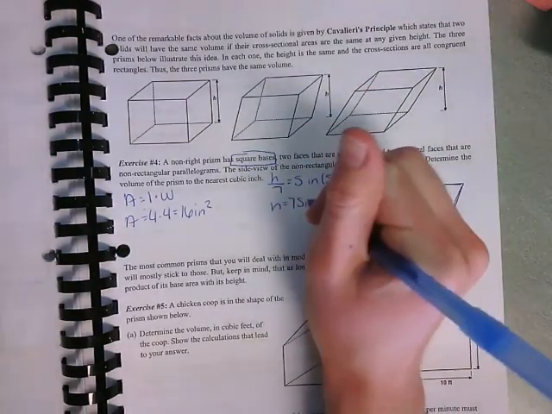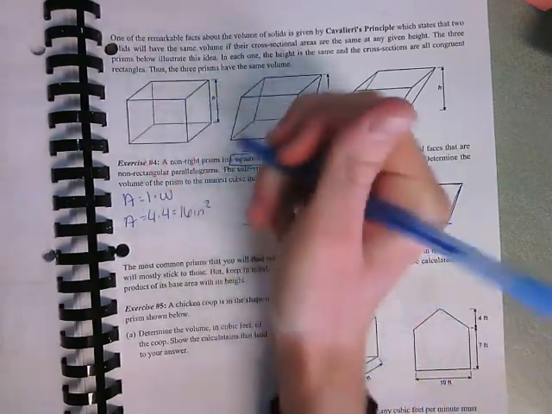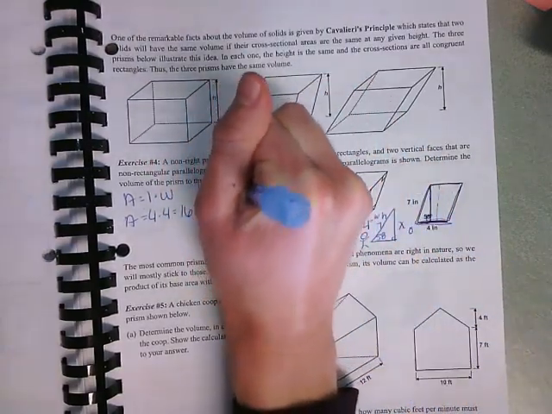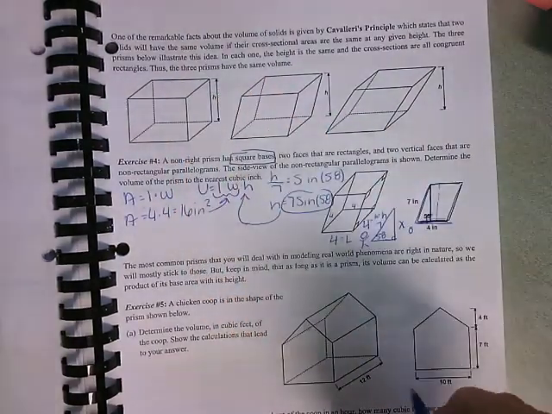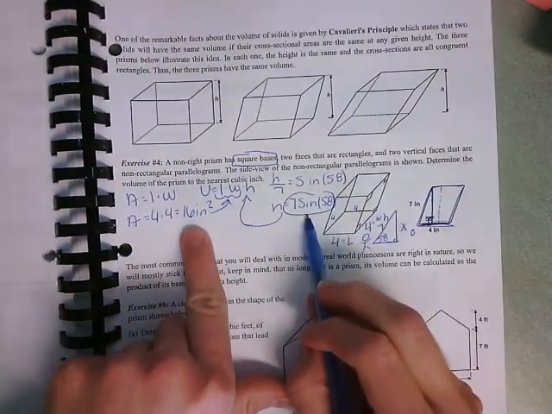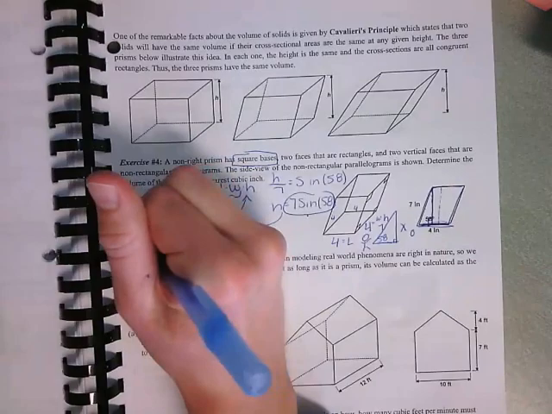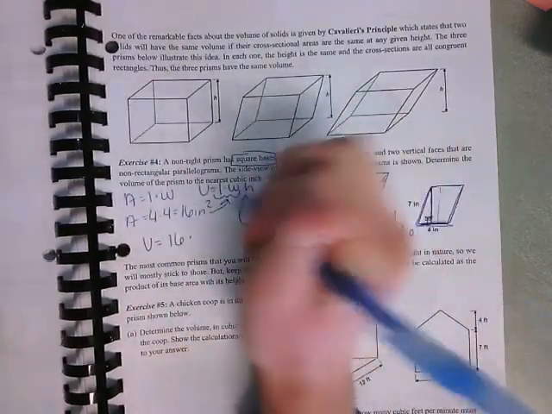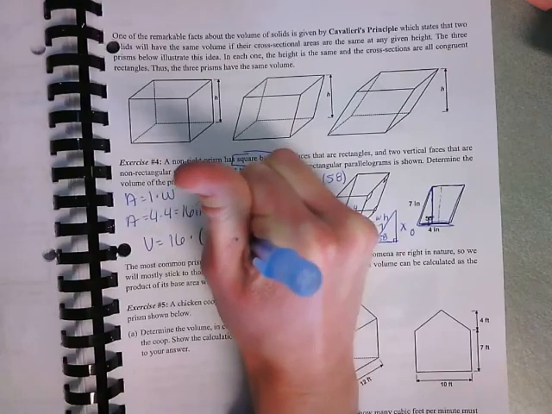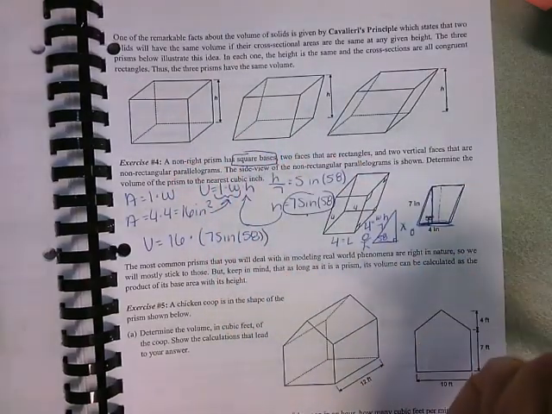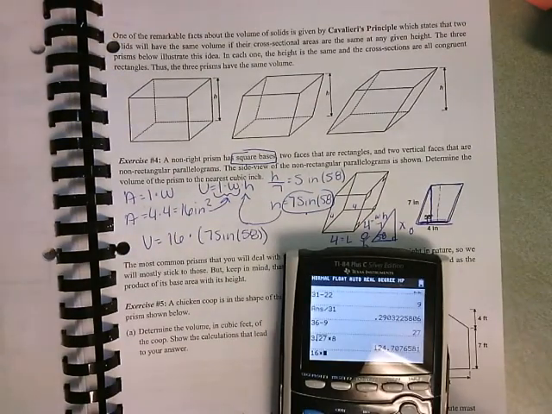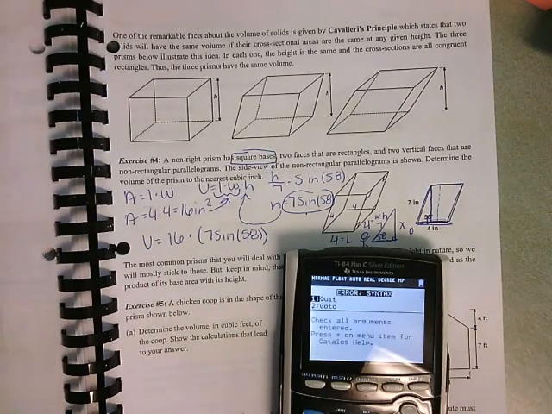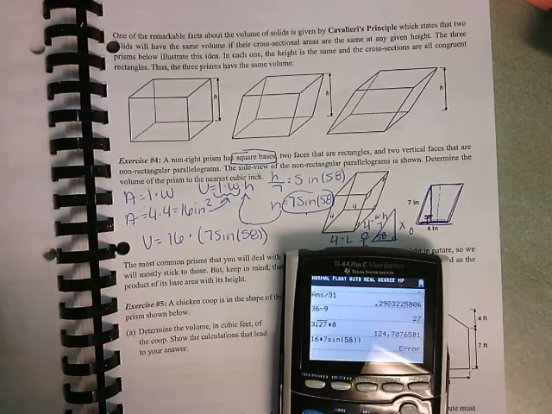So all we're going to do now is take this and plug it into my formula for volume, okay? So all we're going to do is multiply 16 by 7 times sine of 58. So volume is equal to 16 times 7 times the sine of 58. Okay, so let's plug that into our calculators. So 16 times 7 times the sine of 58. Oh. What the heck?